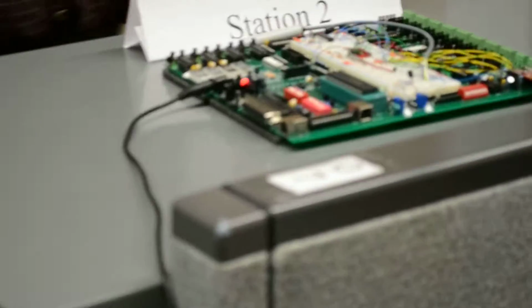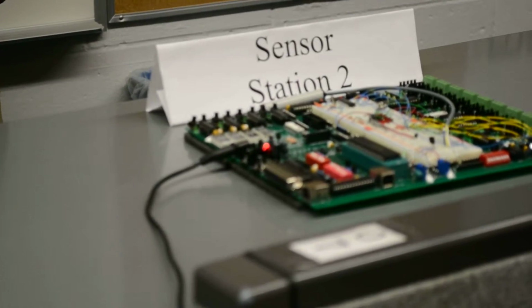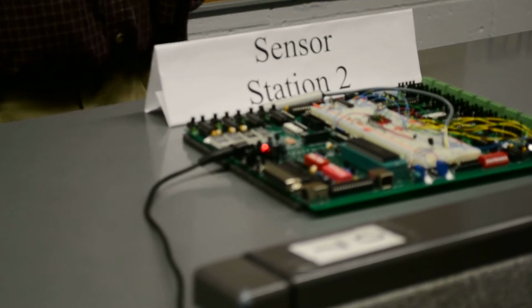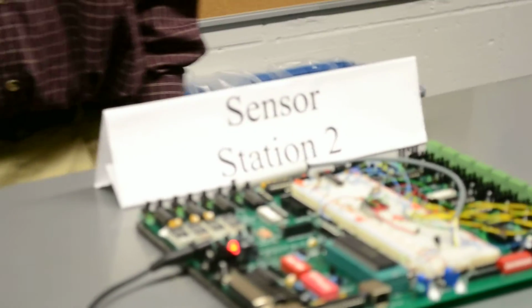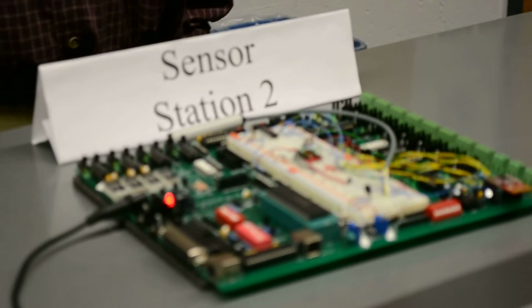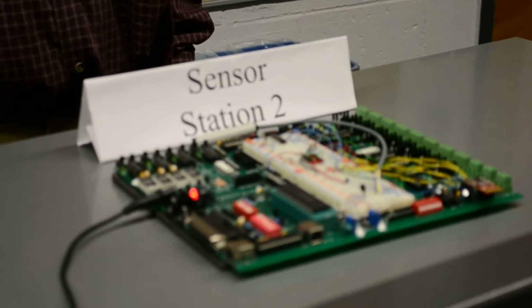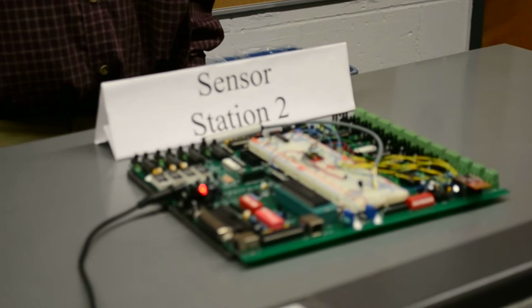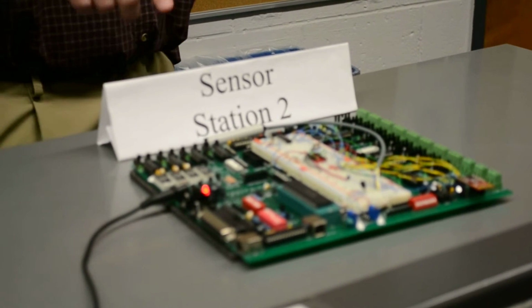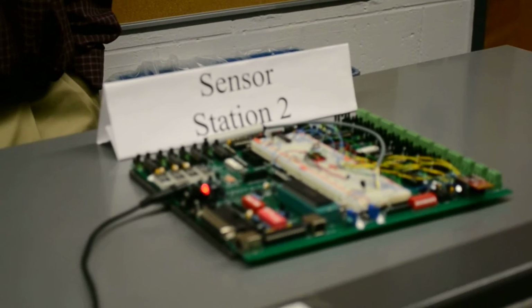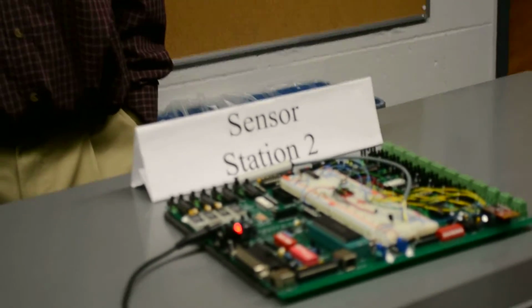Here's sensor station number 2. You can see the hardware is identical. The software is identical with the exception of the address byte being one different. Station 1 was 0616. This is 0617. And that is the only difference between the two stations.